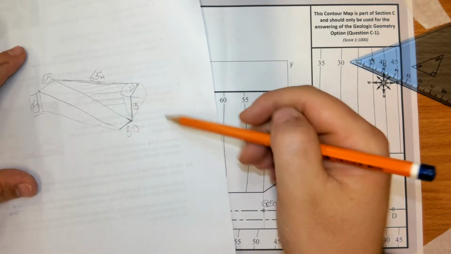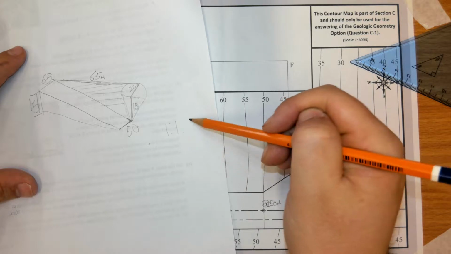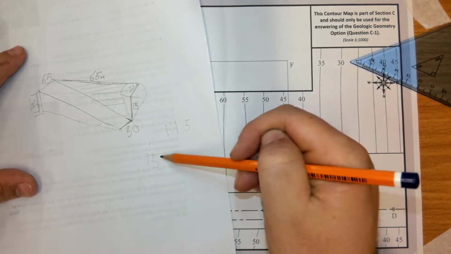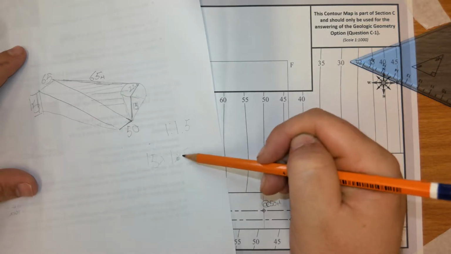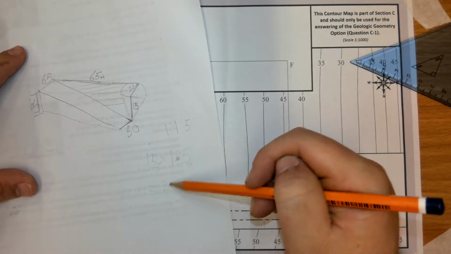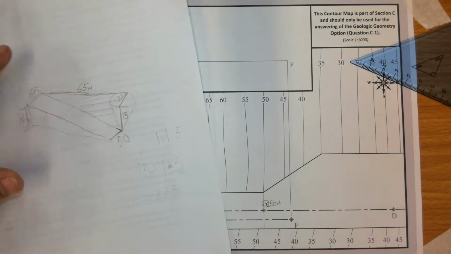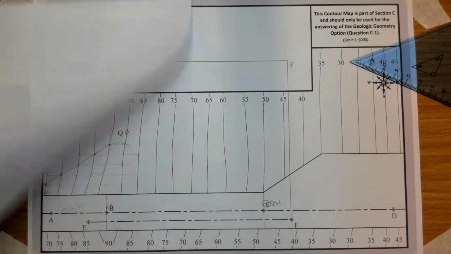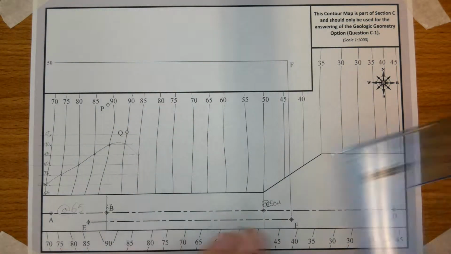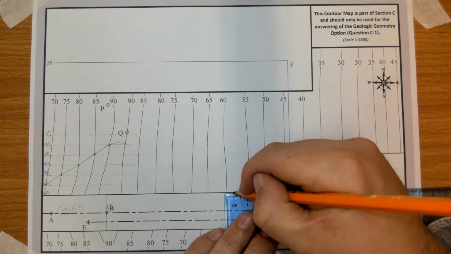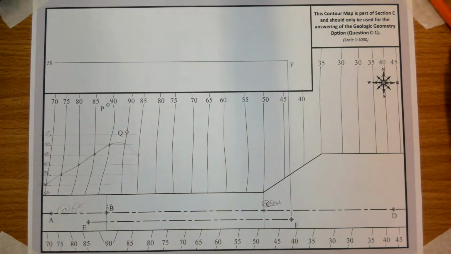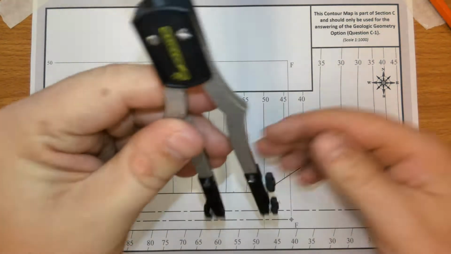The ratio for cuts is 1 in 1.5, so 15 multiplied by 1.5 gets me 22.5. So the radius of my cut cone is going to be 22.5 millimeters. So I'll set it there. I'm going to get my compass.